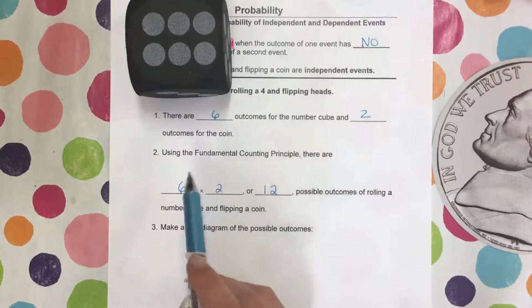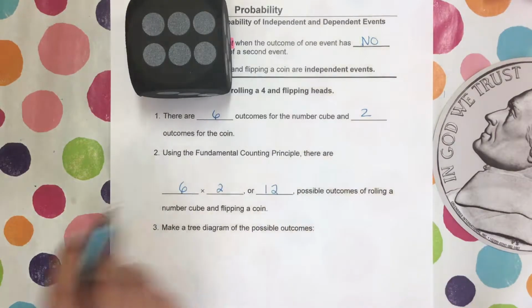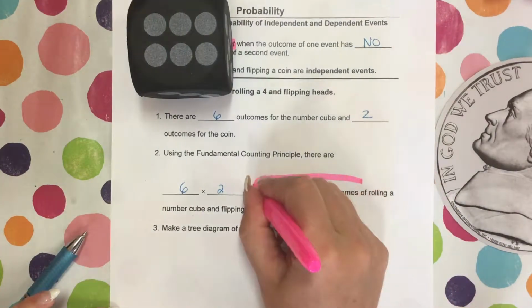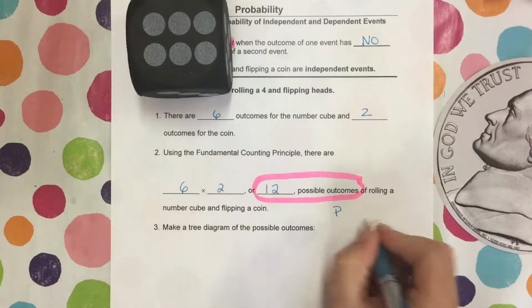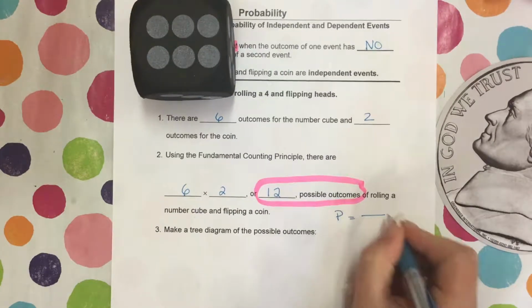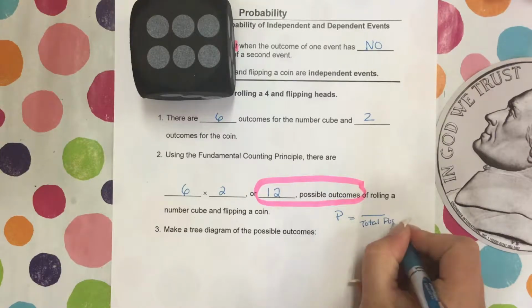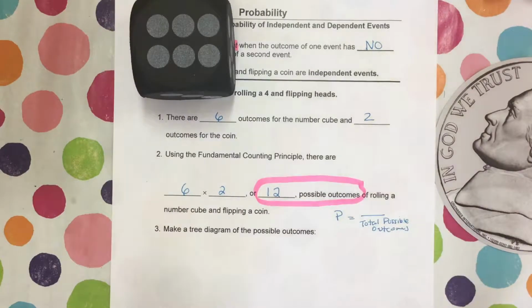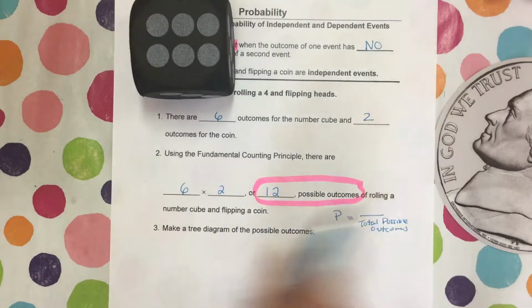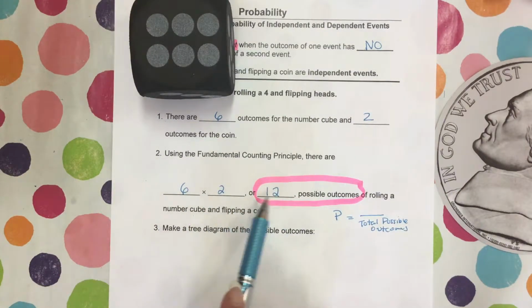Now this is really important to figure out, because whenever we're finding probability, there's always a number on the bottom. The total possible outcomes, that's the number you put on the bottom of the fraction, okay? That's really crucial, because the fundamental counting principle is a really quick way of finding the total possible outcomes.